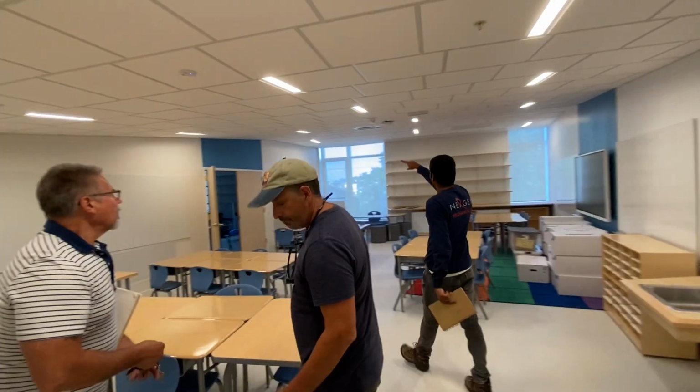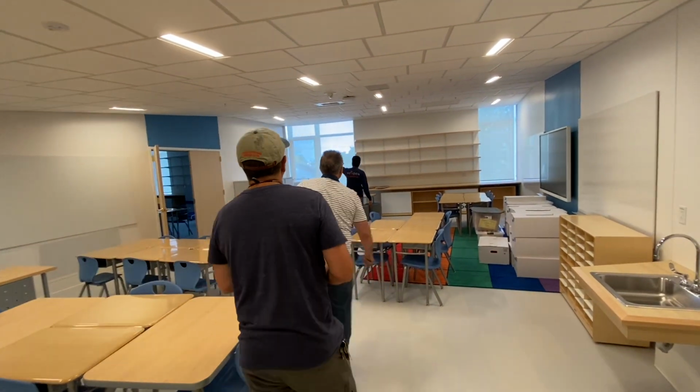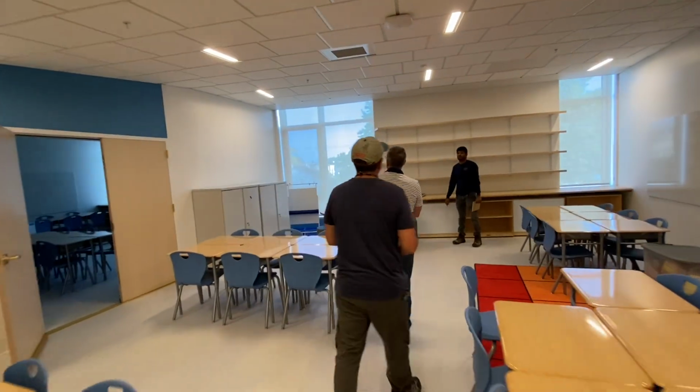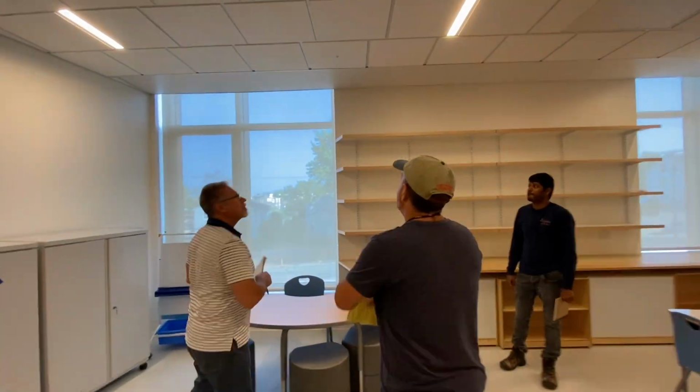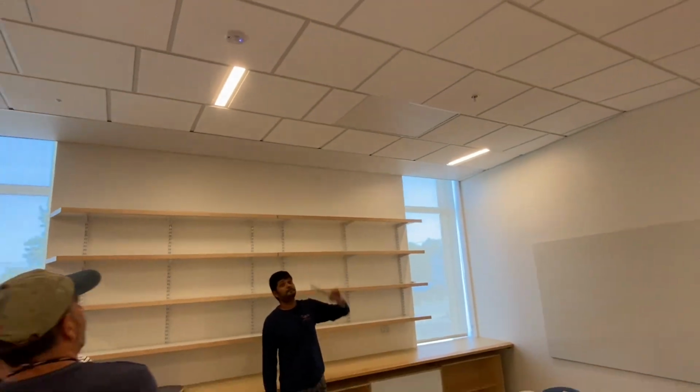On the window side, in the classrooms, near the windows, they have these radiant panels. Okay, so that's a radiant panel right there also? Yeah, this is also a radiant panel.